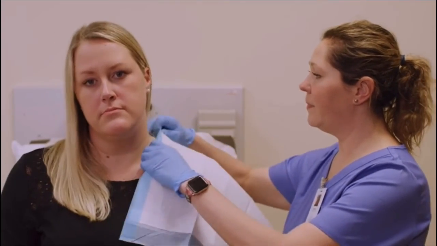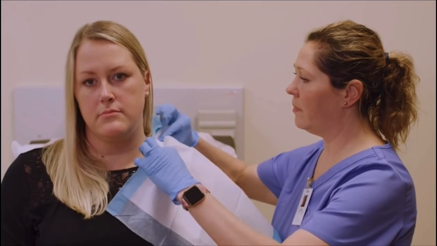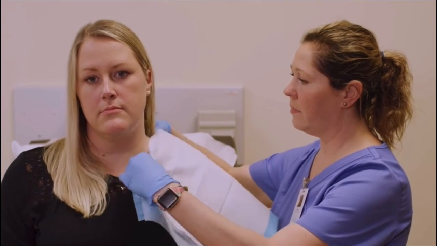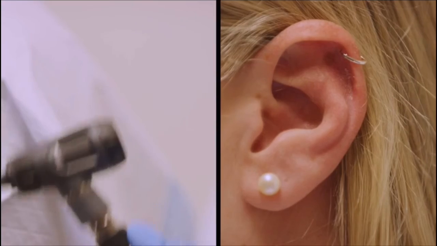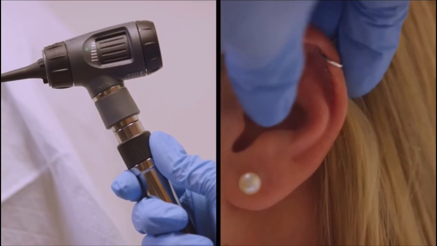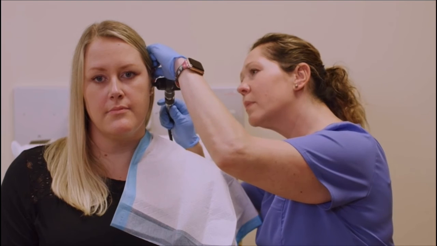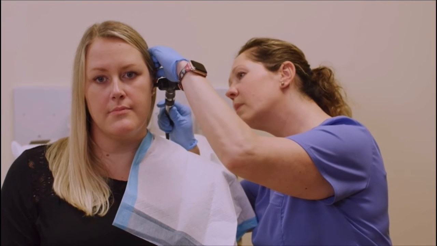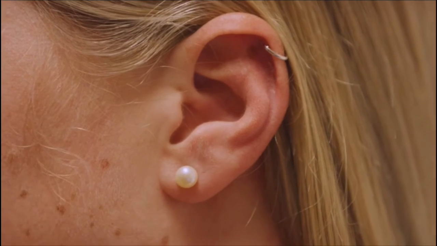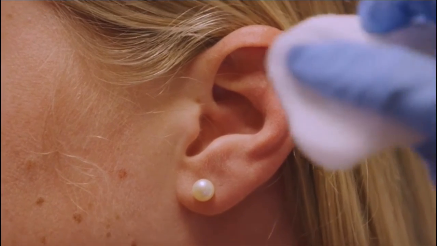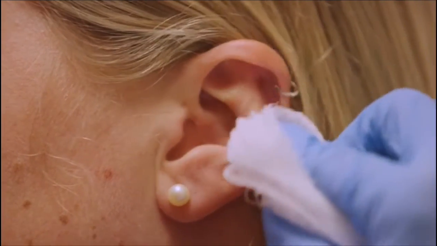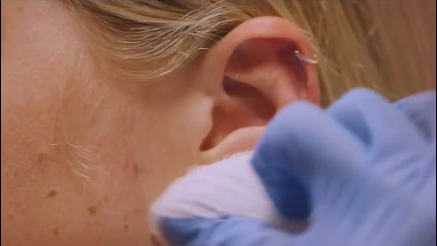Place a waterproof drape over the patient's shoulder on the side that you'll irrigate. If your facility policy allows, use an otoscope and pull the pinna of the patient's ear up and back, gently inserting the speculum. Pay attention to any obstructions or blockages from foreign bodies or cerumen. Spray enough irrigation solution onto a gauze pad to moisten it, then cleanse the patient's outer ear.